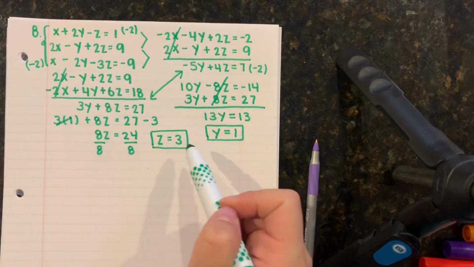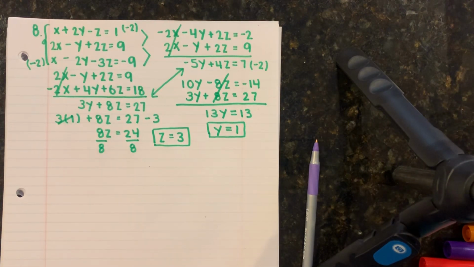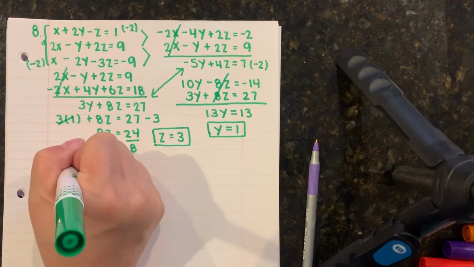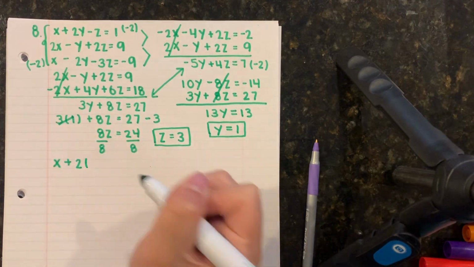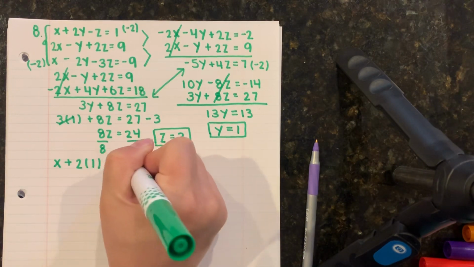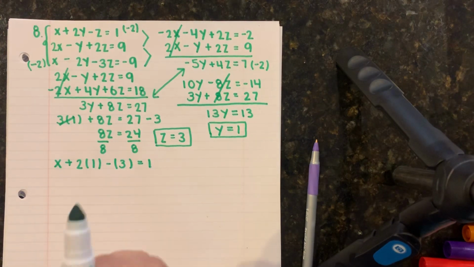And you can do that by plugging these values into any of these three equations. It doesn't matter which one. I'm going to plug it into the top one. So I have x plus 2 times y, and y is equal to 1, minus z, which is equal to 3, equals 1. Now, 2 times 1 is just going to be 2.